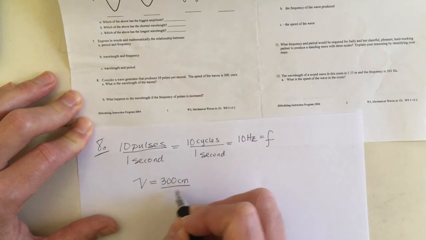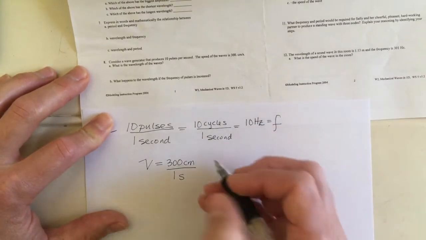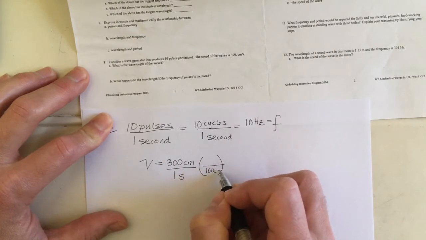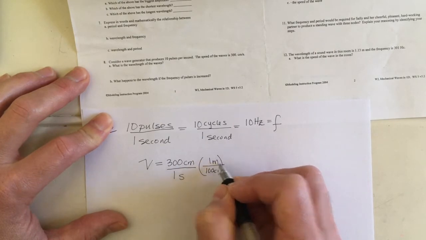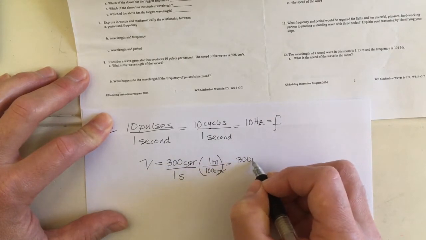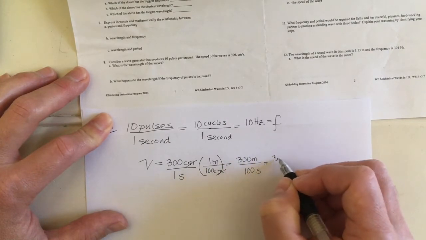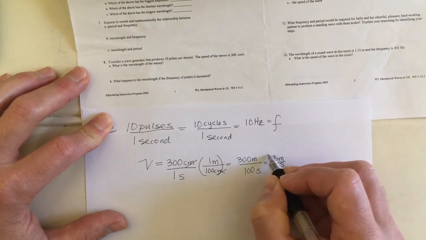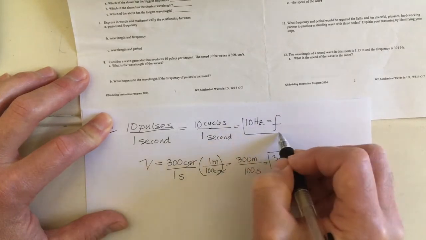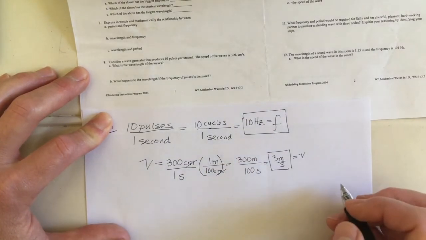And we should remember from class that 100 centimeters is equal to a meter. So we can do the conversion really quick. It's obviously going to be 3. All right, so we have a velocity of 3 meters per second. We have a frequency of 10 hertz. And so the question they're going to ask us is, what is the wavelength, right?